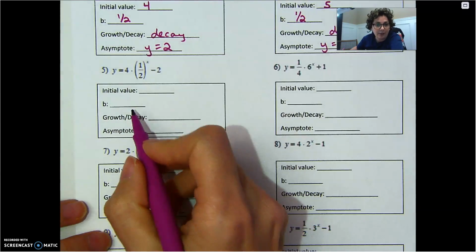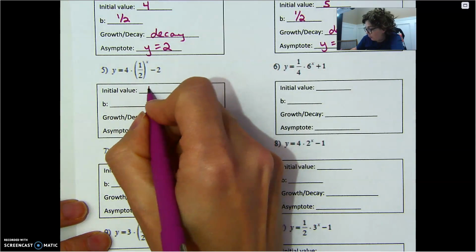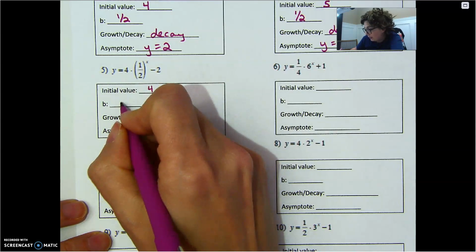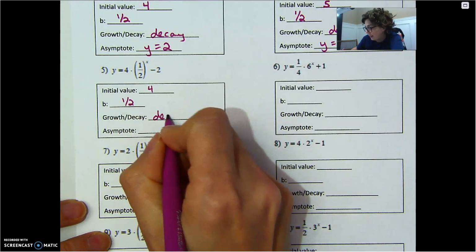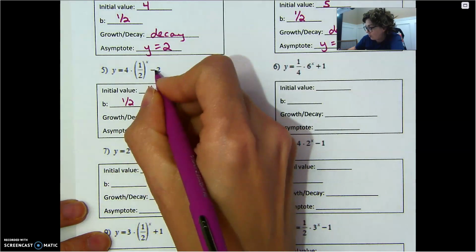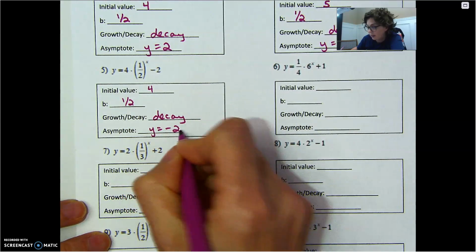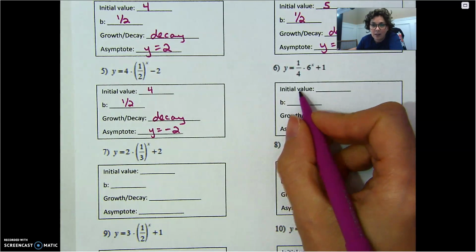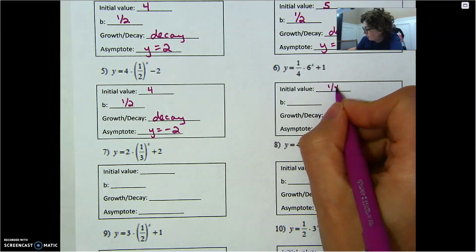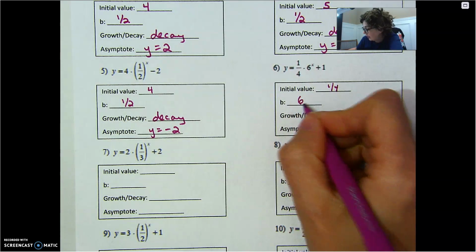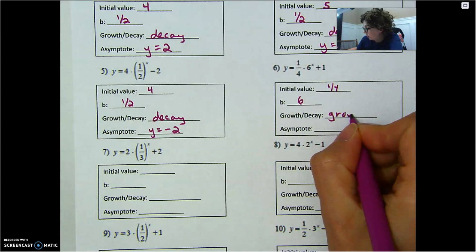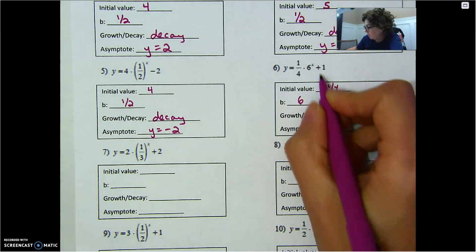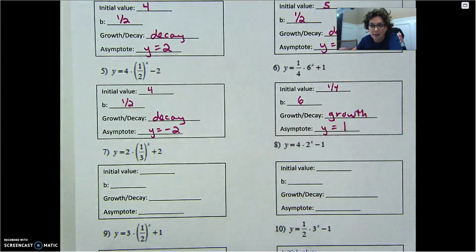Check out number 5. The initial value is 4. The base is 1/2. Since 1/2 is less than 1, that's decay. The asymptote is y equals -2. The initial value here is 1/4. Base, 6. Since 6 is greater than 1, that's growth. Asymptote, y equals 1.